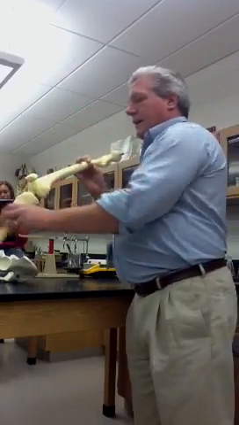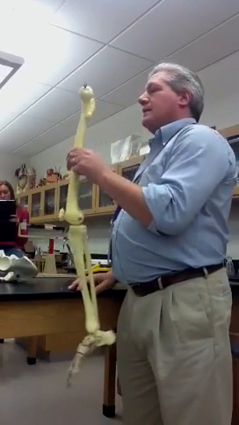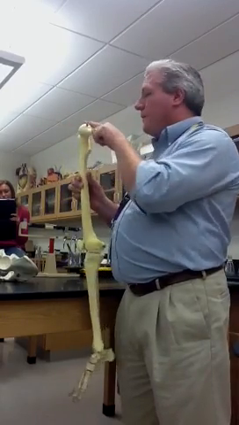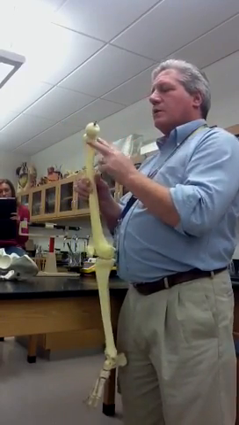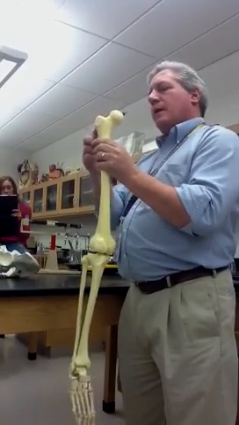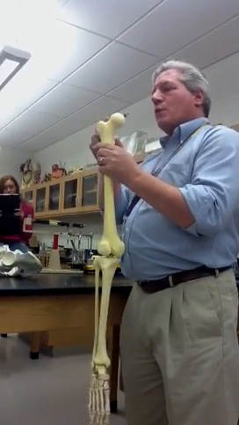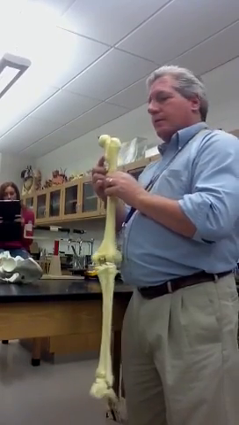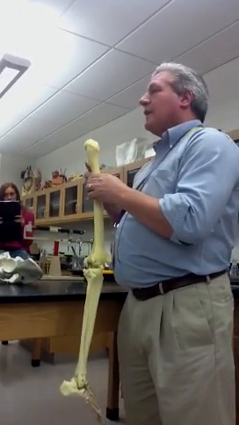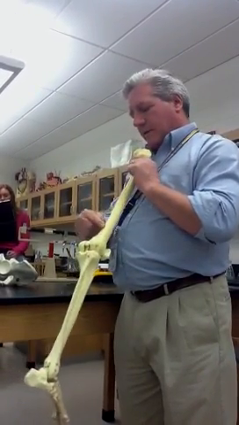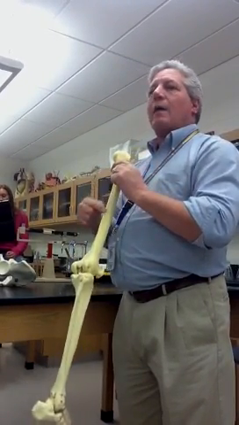If we look at the thigh, the main bone of the thigh is the femur. This is the head of the femur. We have the narrow part, which is the neck of the femur. We have our first big bump here. That is called the greater trochanter. If we spin it around, we have a smaller bump here. That is called the lesser trochanter. If we look down the back of the bone, we have this little line that runs. That's called the linea aspera.